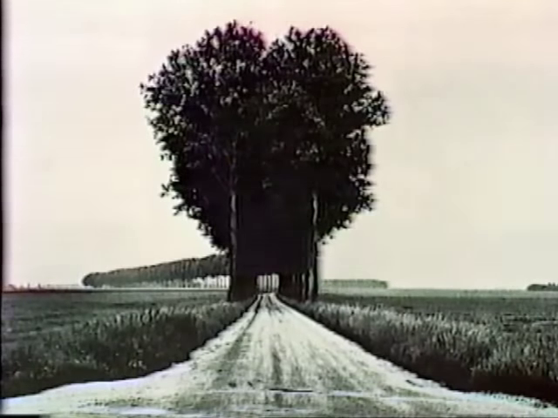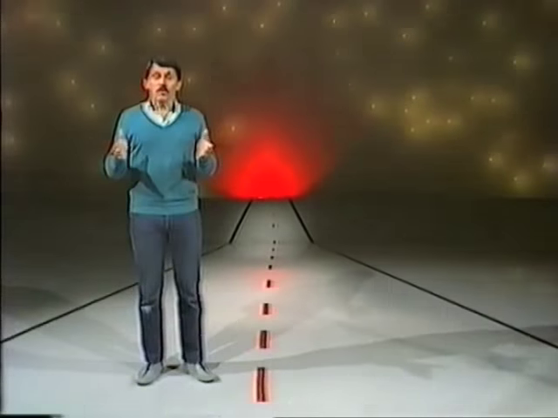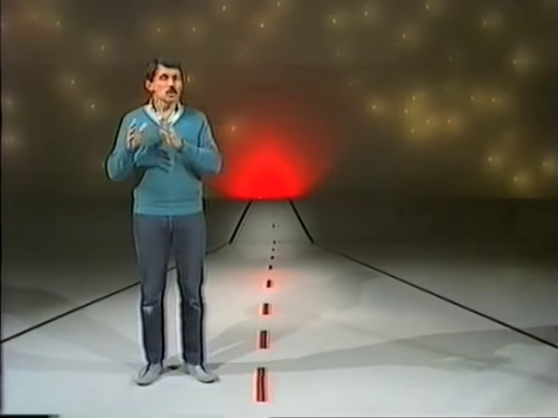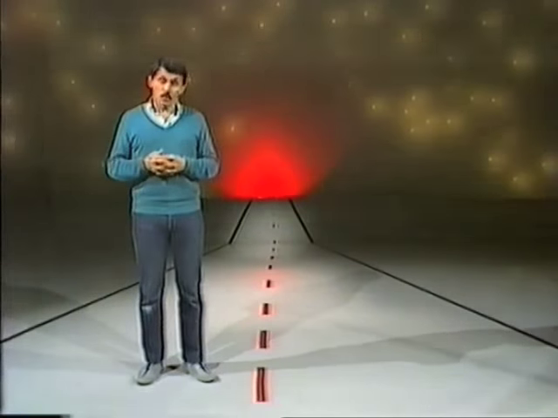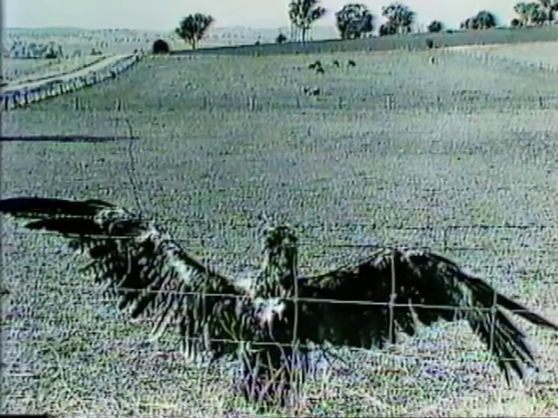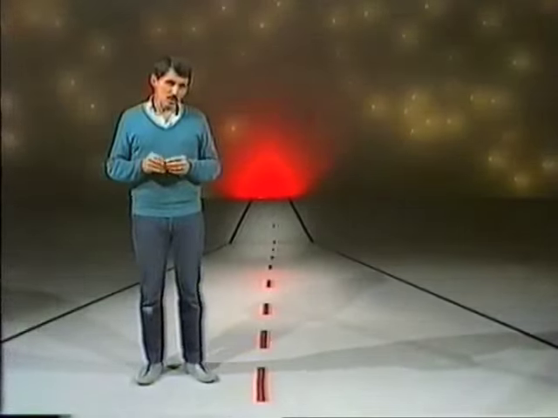This famous photograph made by Cartier-Bresson shows the converging lines through an avenue of trees. It's a very beautiful photograph. He's exaggerated and used this converging line effect of perspective. And in another photograph, this one made by a photographer, Gary Steer, you can see a huge wedge-tailed eagle, much bigger than the cattle in the distance. You know as well as I do that the eagle is not really larger than the cattle, it's just that it happens to be much closer to the camera.